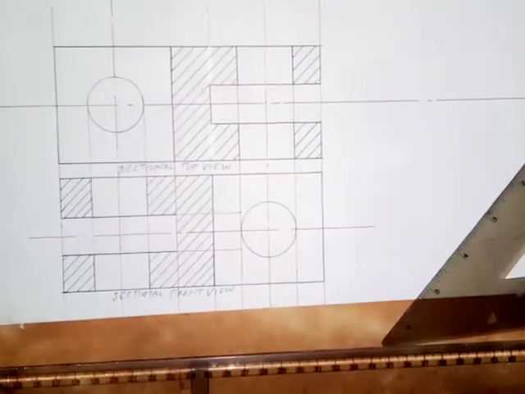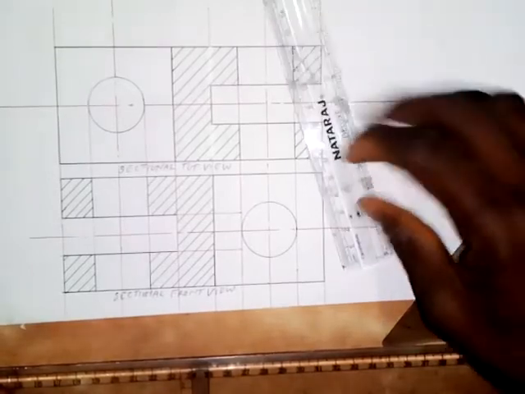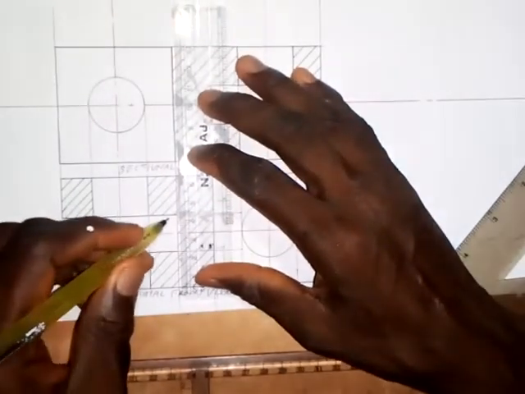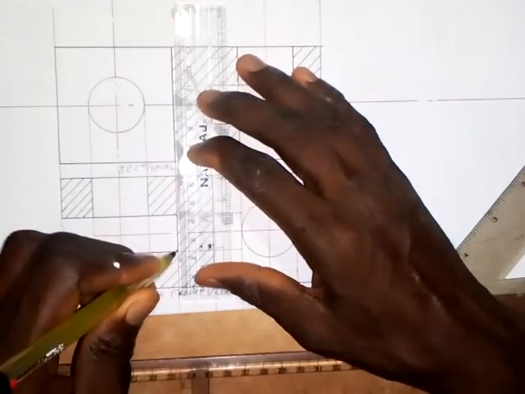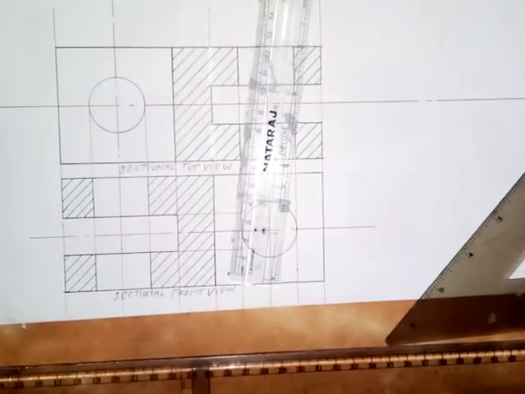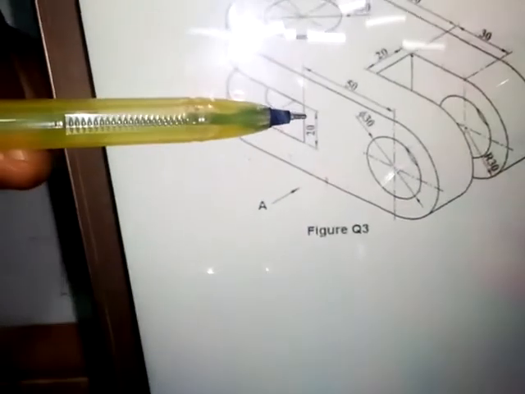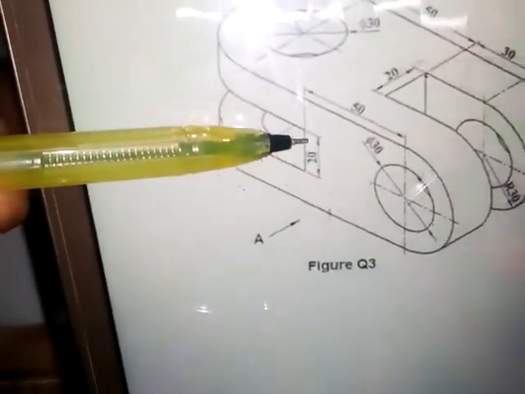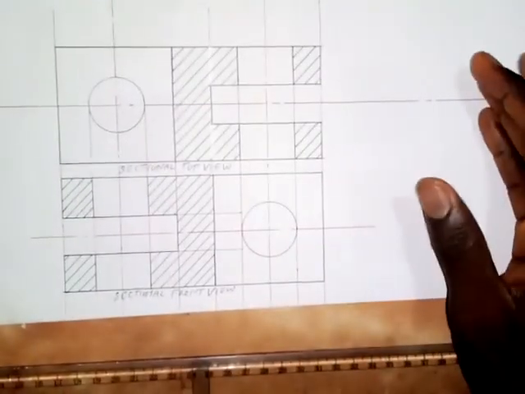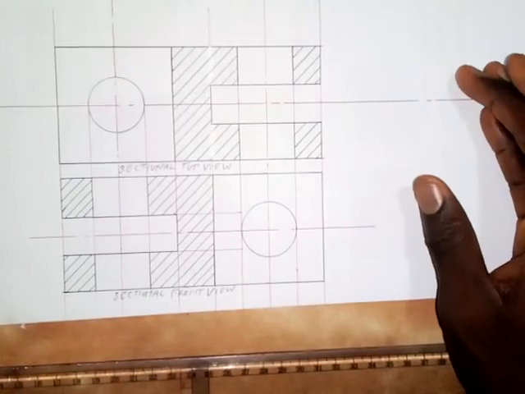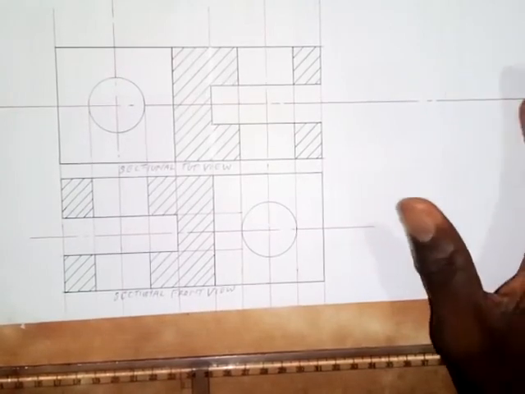All right, so this is the sectional front view, and then I need to make this line a thick line. So where is this line located in the diagram? That line that I just made thick, where is it found in the diagram? So this is it. This line here is a thick line, so that's why I have to make this a thick line. So these are the sectional top view and sectional front view, as simple as I've done it here.